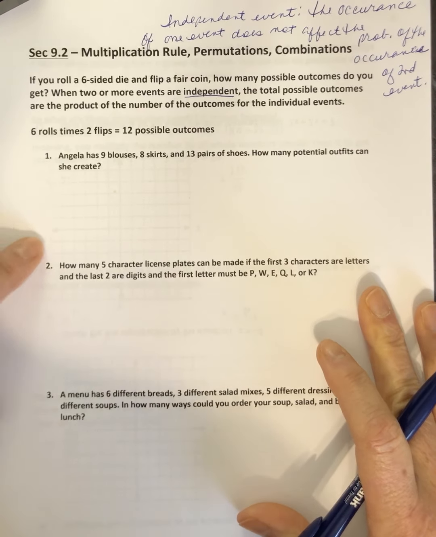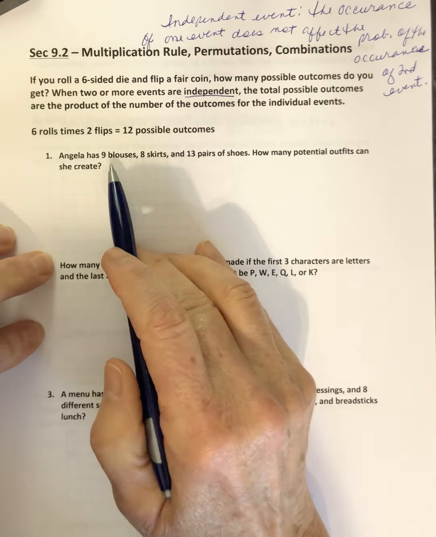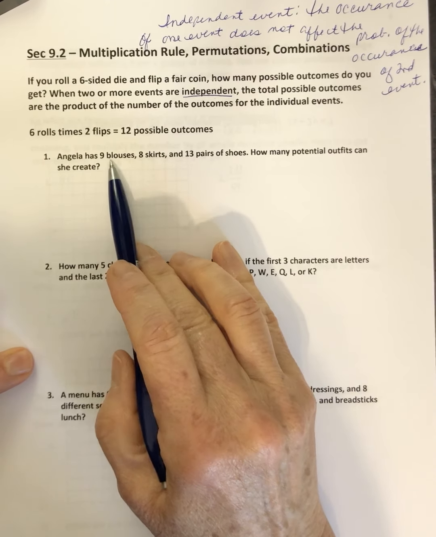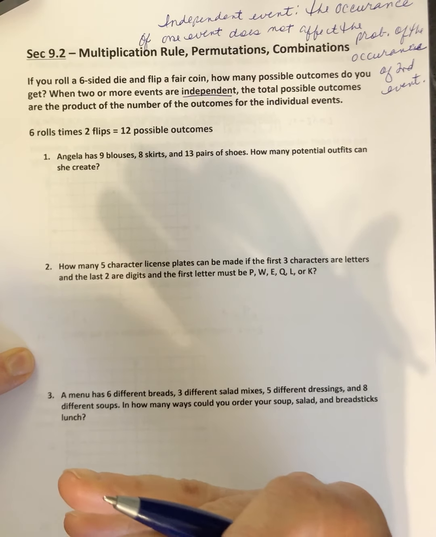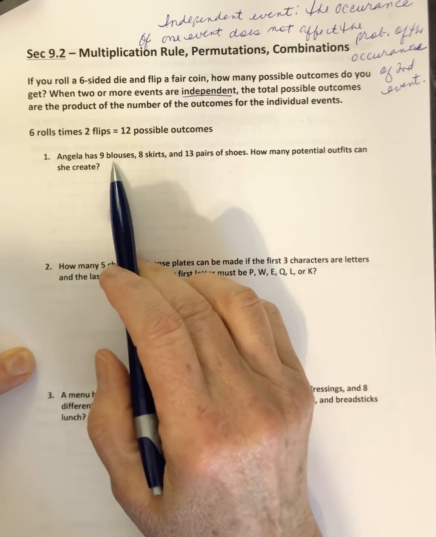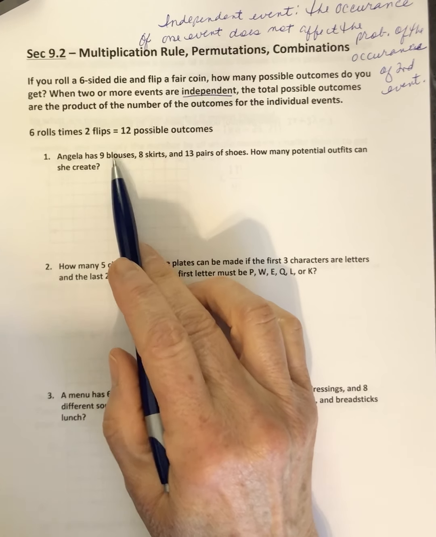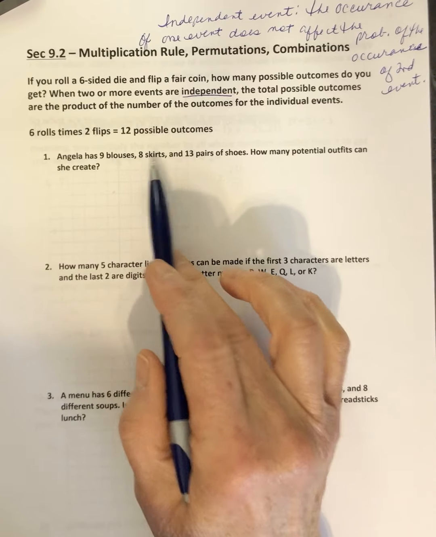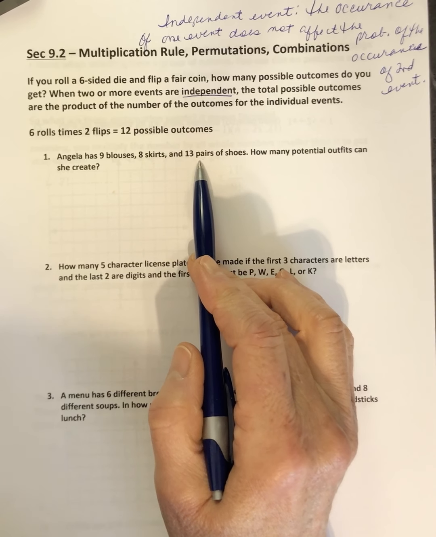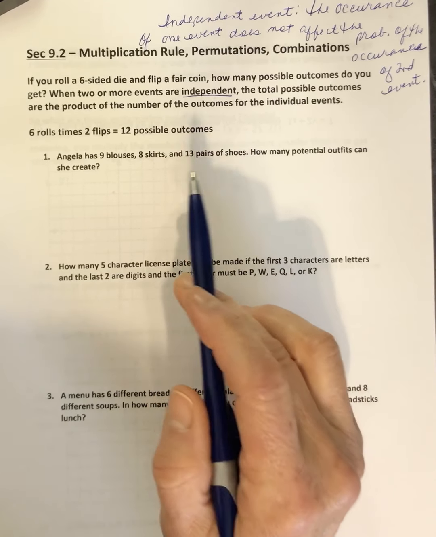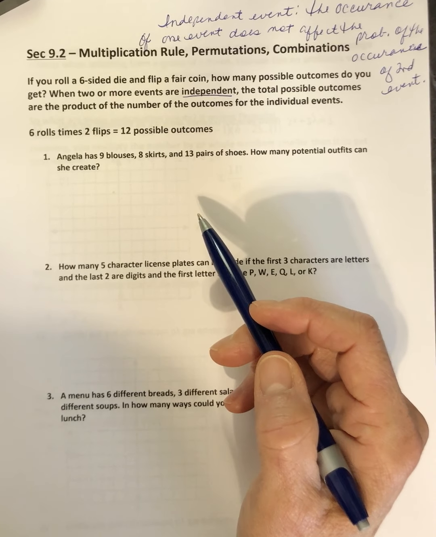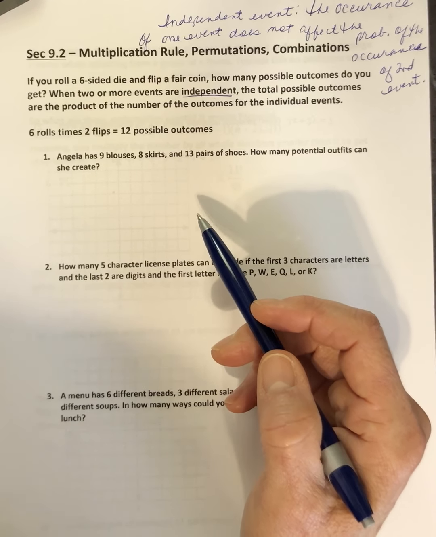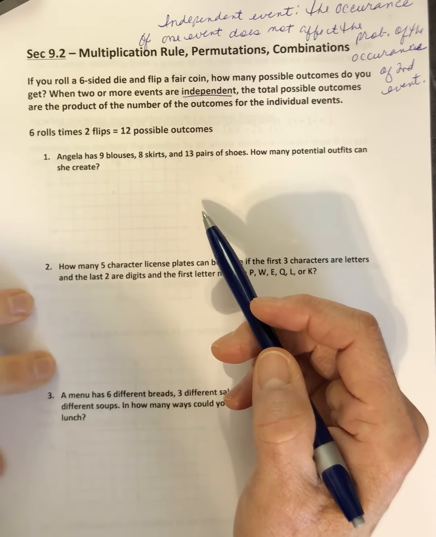So just think about this clothes problem here. If Angela has 9 blouses, 8 skirts, and 13 pairs of shoes, and we want to look at how many outfits she can make, it doesn't matter if she picks a blouse, it's not going to affect the probability of her picking a skirt or a pair of shoes. She doesn't care anything about matching. So that would be something that's independent. The occurrence of an event does not affect the probability of the occurrence of the second event happening.